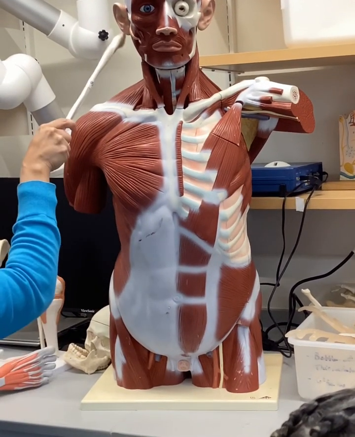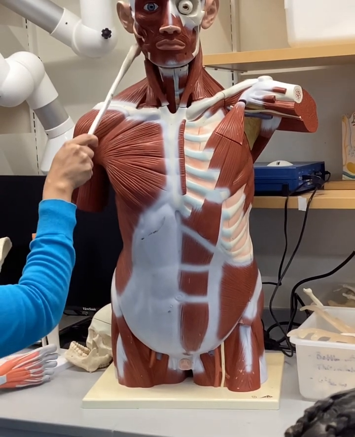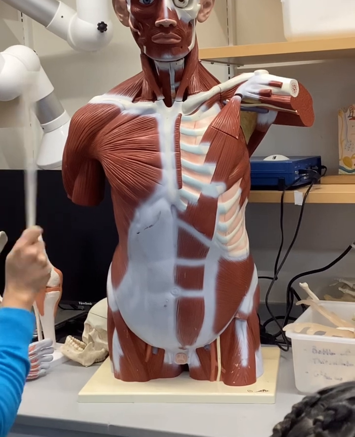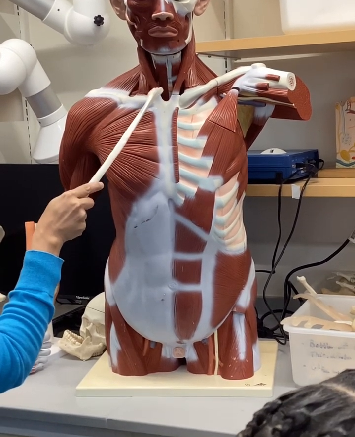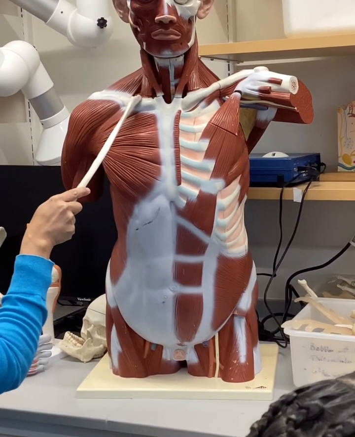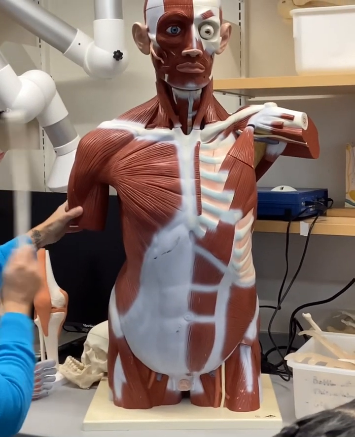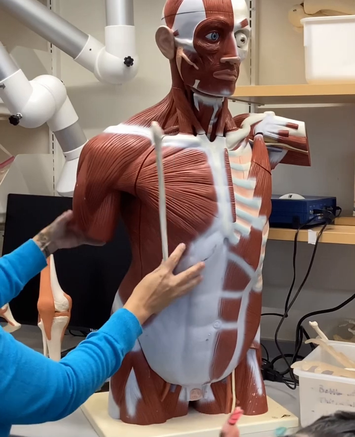Let's see what we can remember. What's this? Oh, that one you all know, huh? Origins: sternum and the clavicle. Insertion: the mastoid process right there. Okay. Oops, sorry about that.